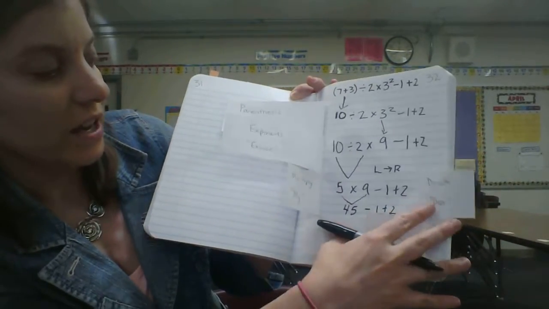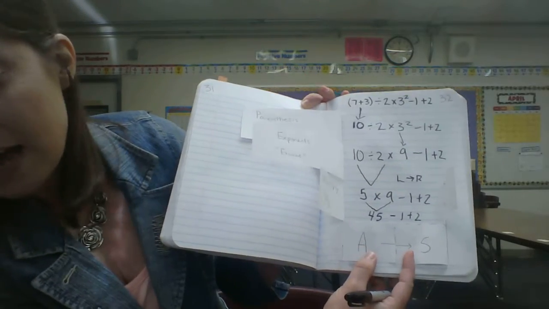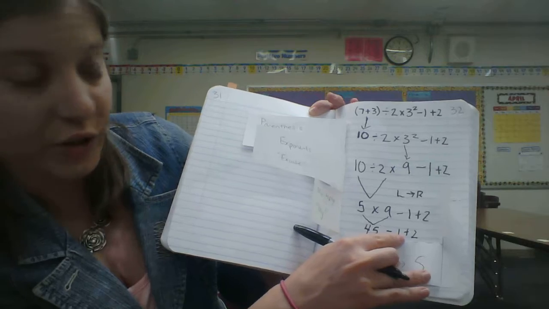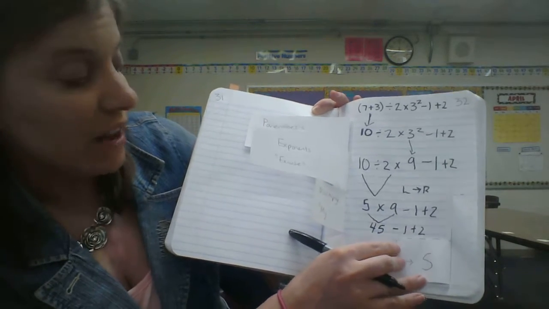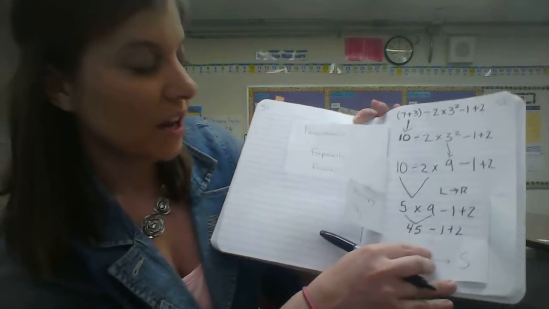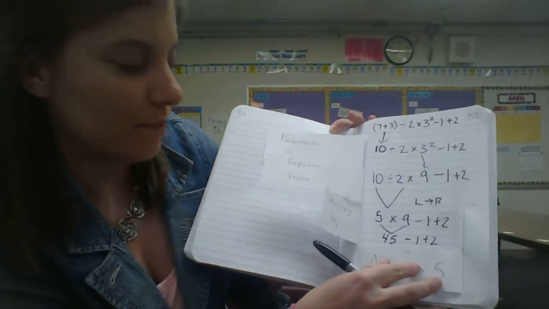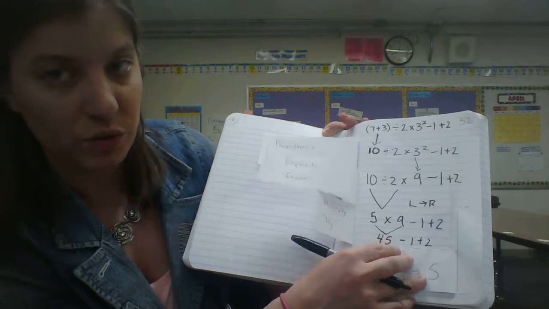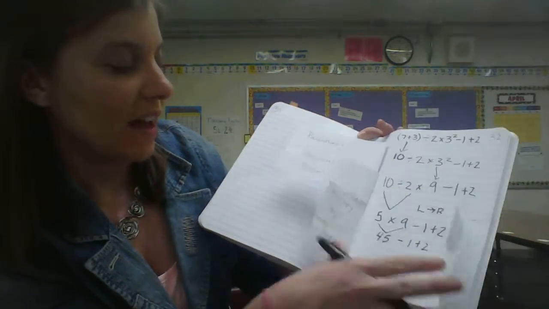Now we're left with adding and subtracting. Again, left to right. We're not going to do this add over here first. Otherwise, we would get a different answer. If we did 1 plus 2, that's going to give us 3. That would not, 45 minus 3 is not going to give us the same thing as 44 plus 2. Okay? All right, so left to right.